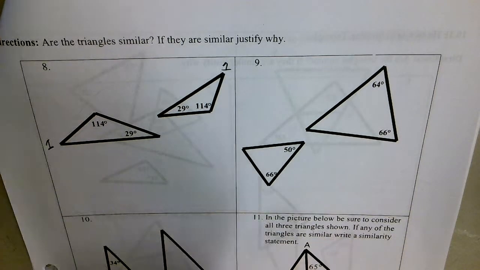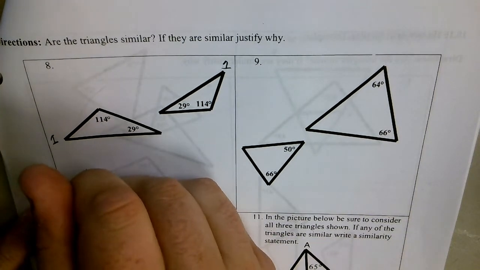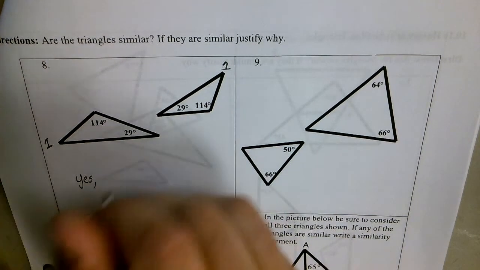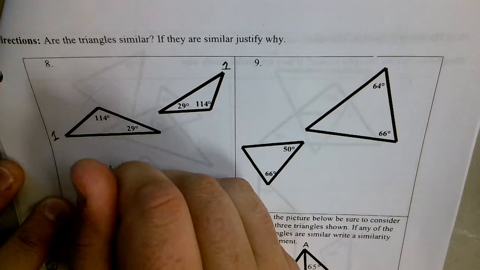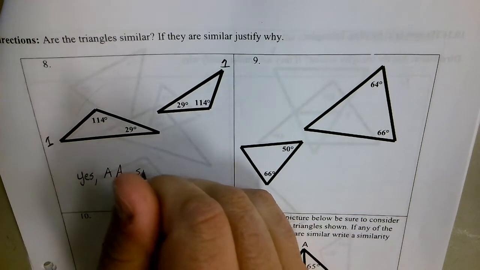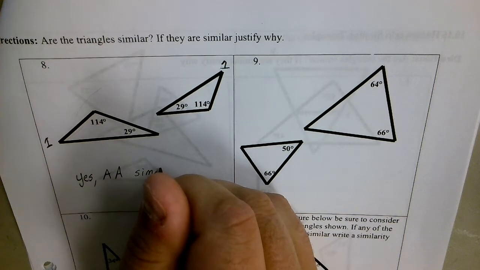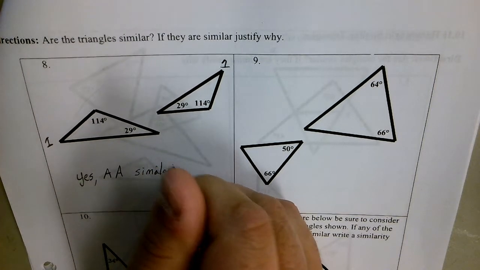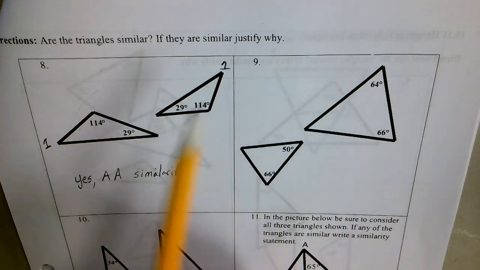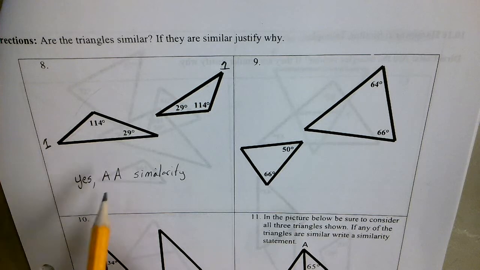So these are similar. Yes, and the notation that we're going to use is angle-angle similarity. Basically, since two of the angles are the same, 114 and 29, that third angle has to be the same. So we're just going to say angle-angle similarity.